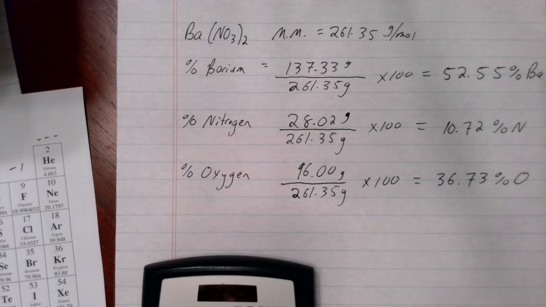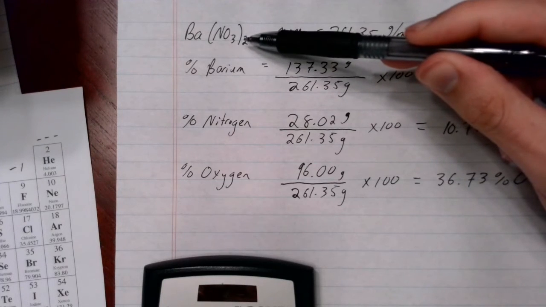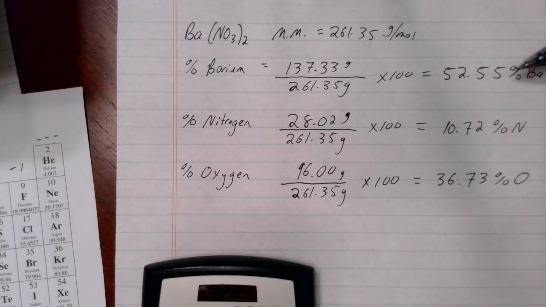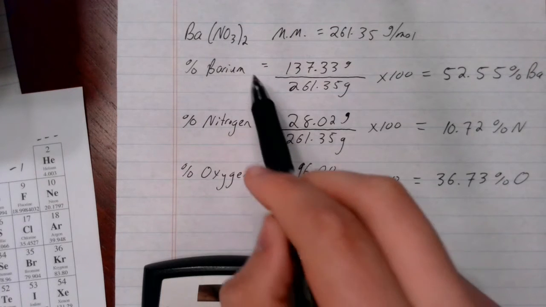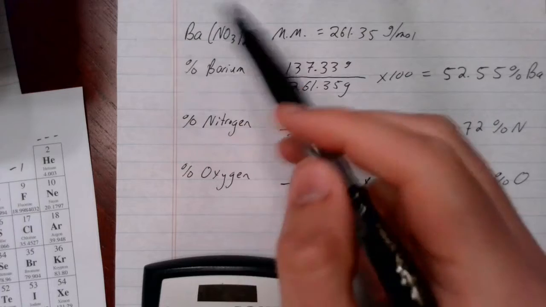So if you look, even though there are 6 oxygens and only 1 barium, the compound's mass is still mostly derived from barium there. Okay, so it's important to pay attention to that. And not just say, okay, well, oxygen has to be the most important contributor because there are the most of them.